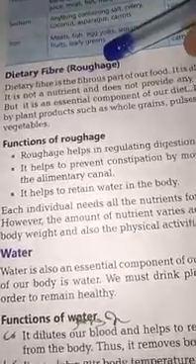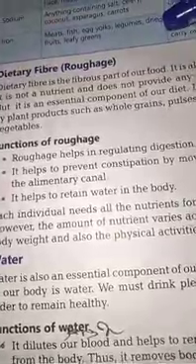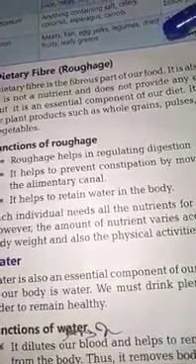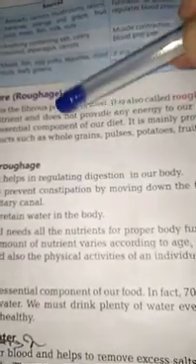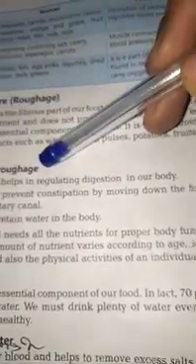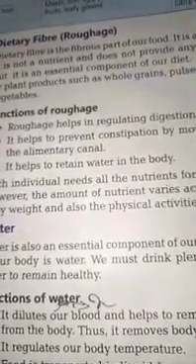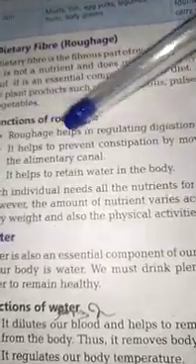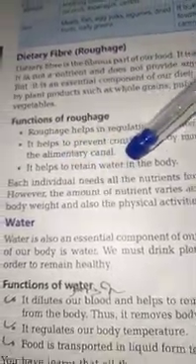It is also known as roughage. Dietary fiber is a fibrous part of our food. In the form of fibers, the food we need is known as roughage. You can see in the figure, this is a roughage part. This is provided mainly by whole grains, pulses, potatoes, fruits and vegetables. The functions of roughage are: roughage helps in regulating digestion in our body. It helps to prevent constipation. It helps to retain water in our body.